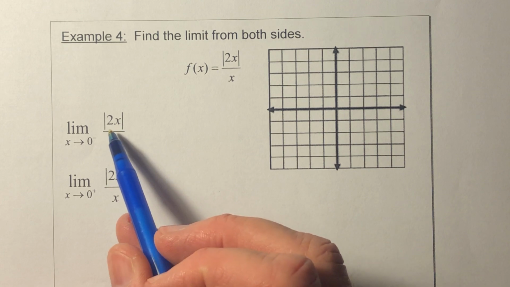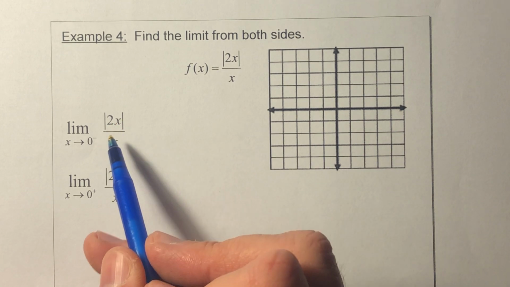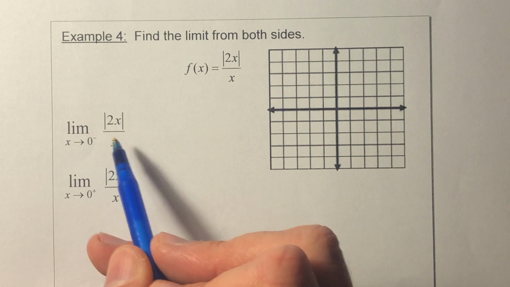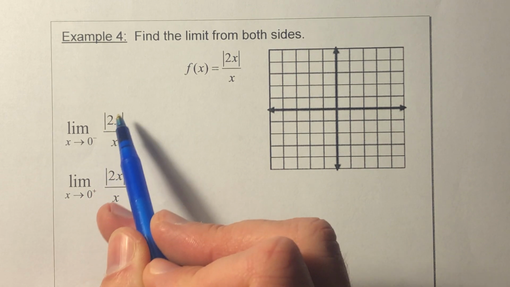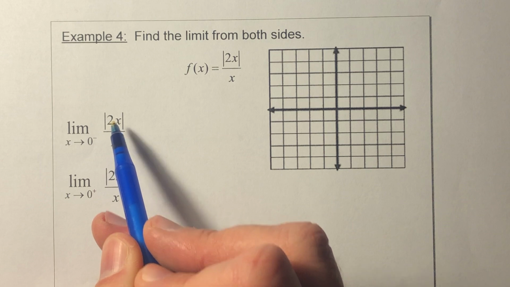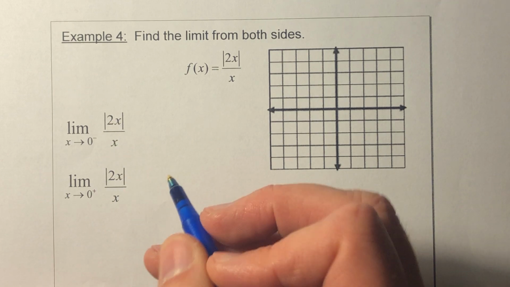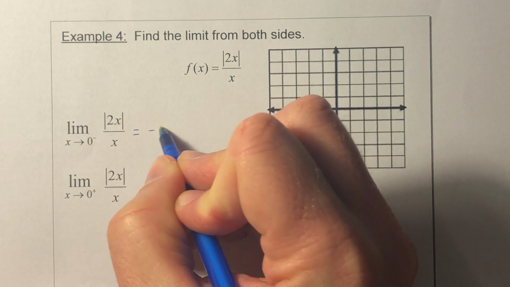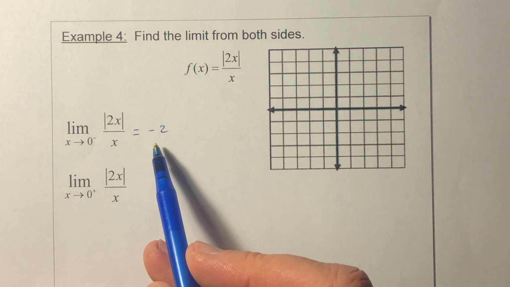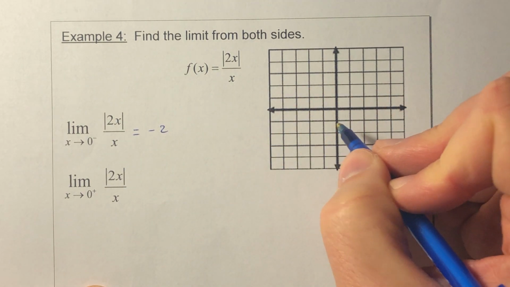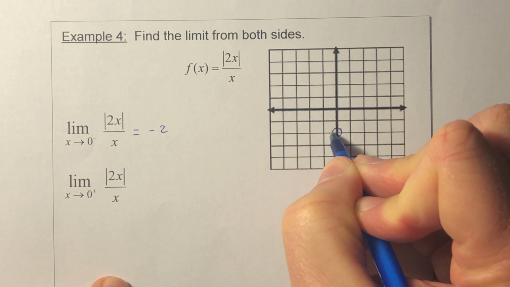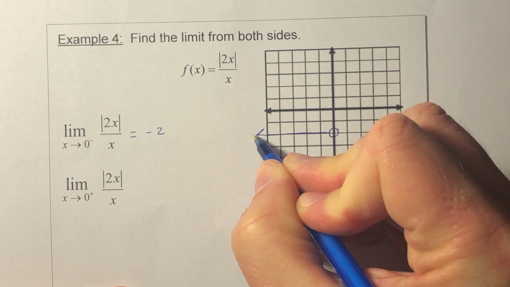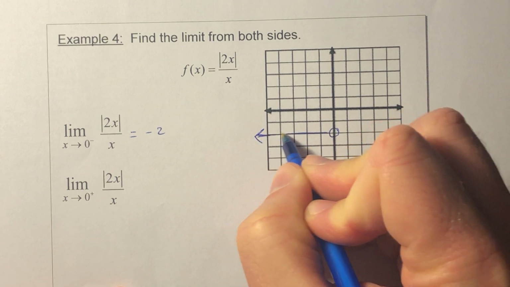Let me repeat that. If x is -1, I change that down here. 2 times -1 is -2. The absolute value of -2 is +2. Divided by -1, you're going to get -2. So you're going to see, you're going to get -2 every single time. All right, so what that means is the left side is going to look like this.